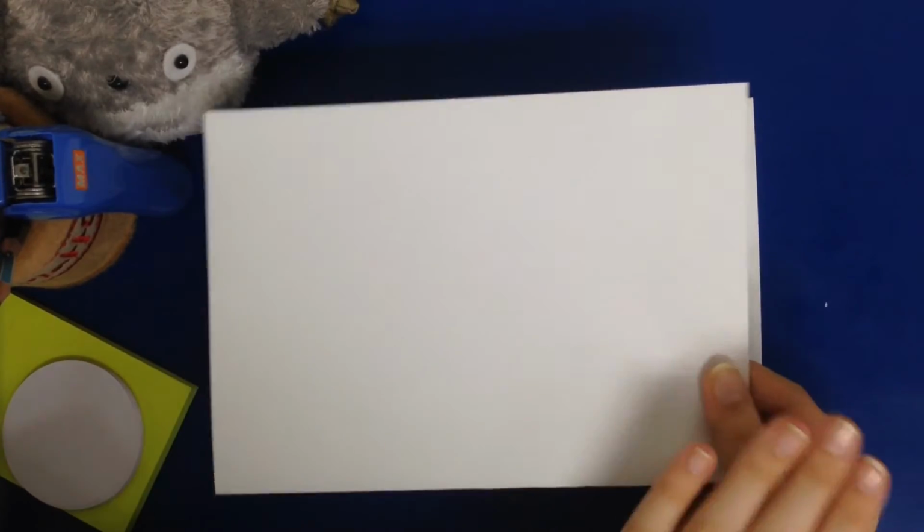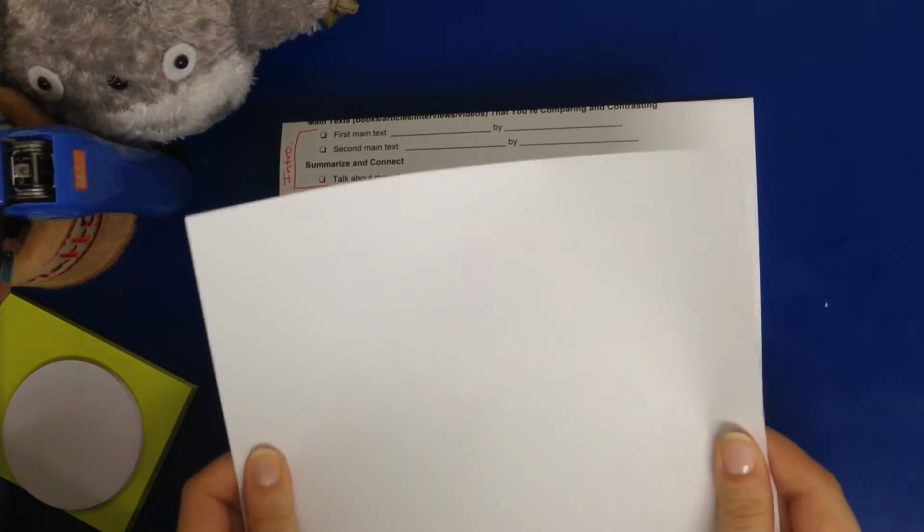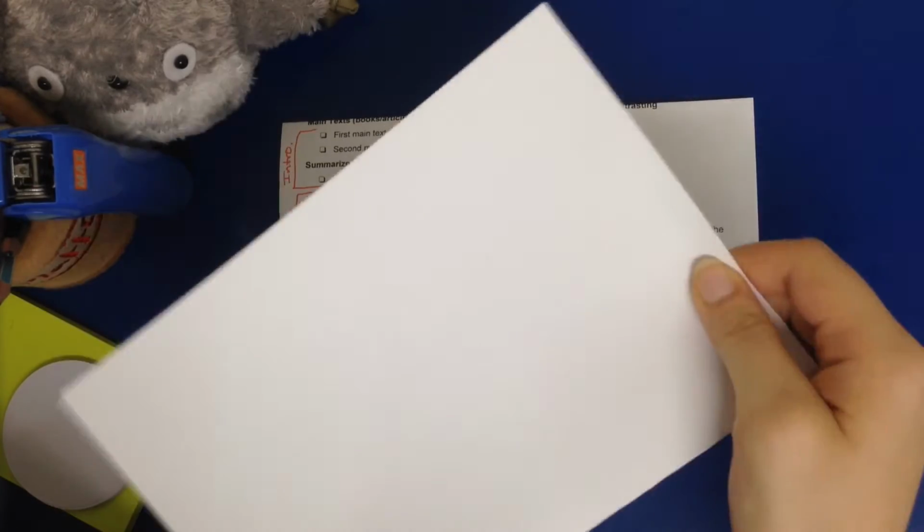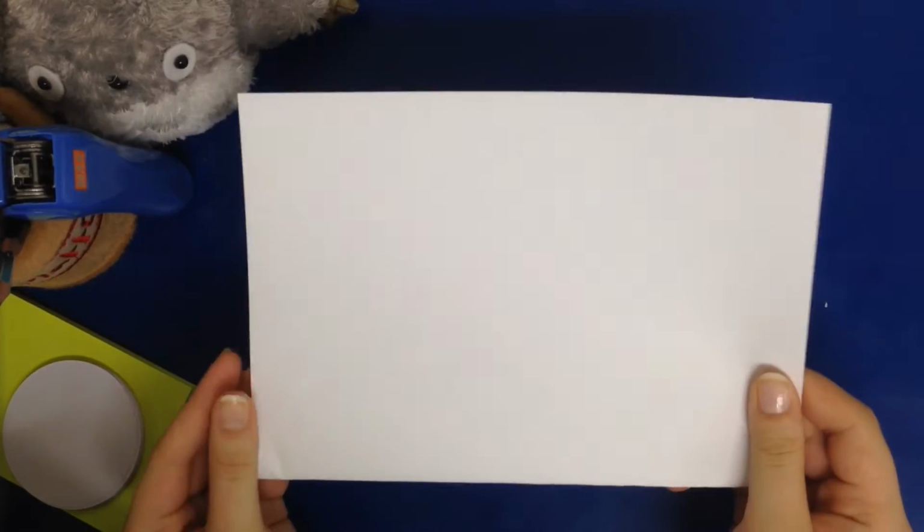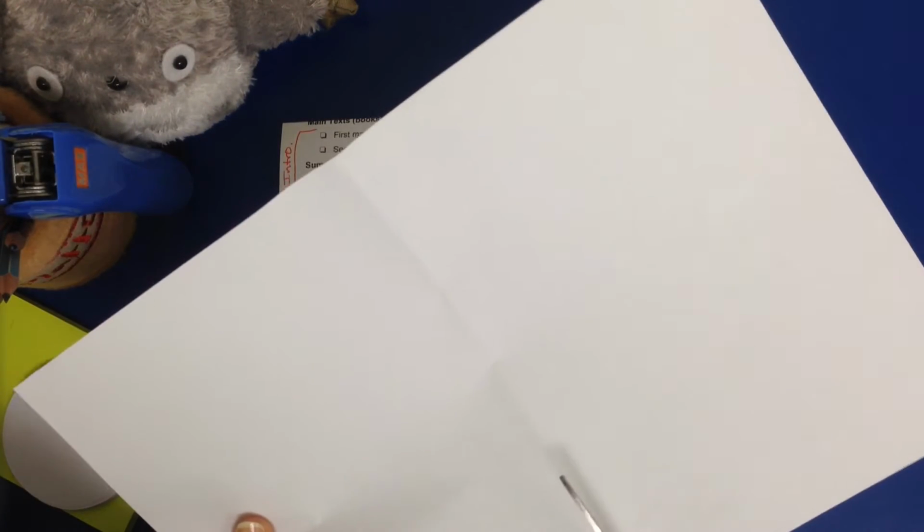I want to quickly be able to look at this and not have to squint and hold it up to my eyes because I can't see it. So I'm going to keep it big, and I only need 2 because I can always write on the back as well. So take my scissors and cut.